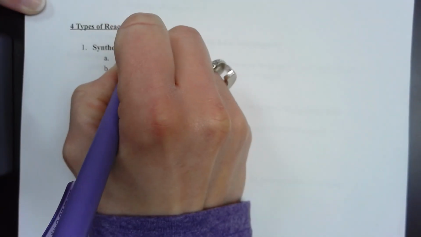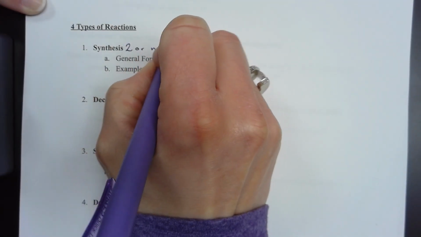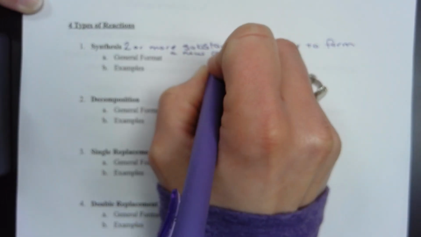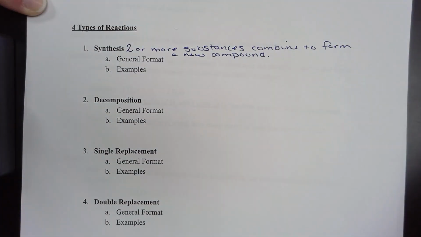Our first is synthesis. Synthesis is 2 or more substances combined to form a new compound. So write that down. That's your definition. 2 or more substances combine to form a new compound.